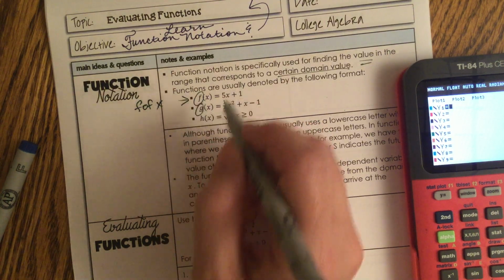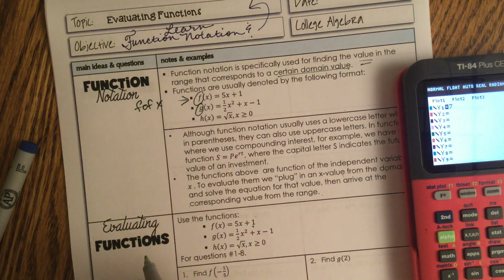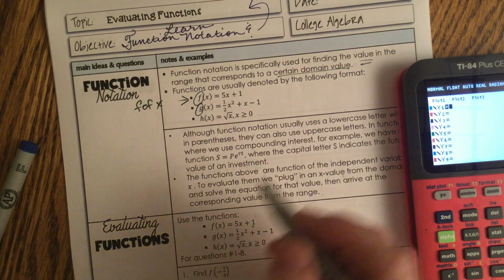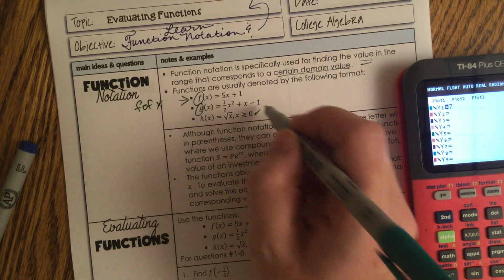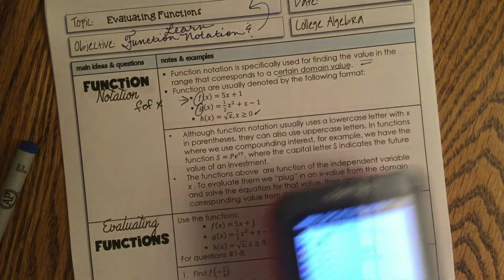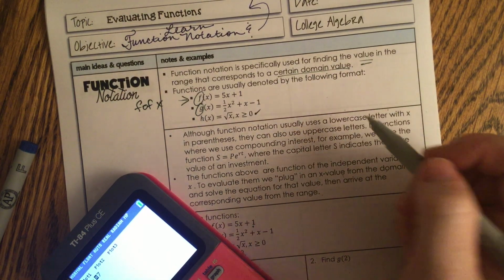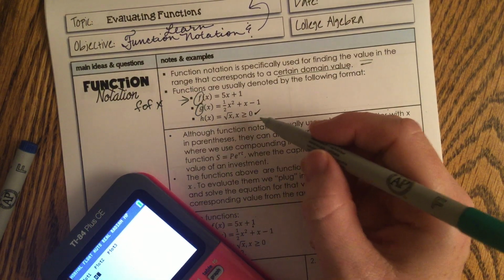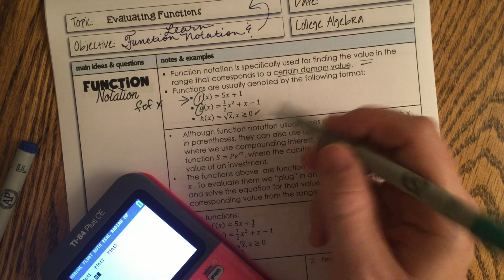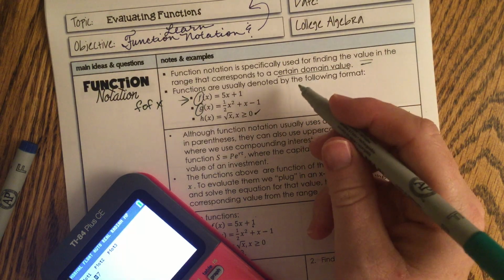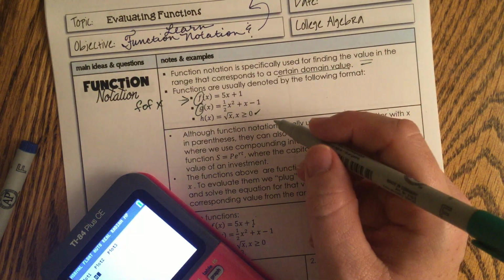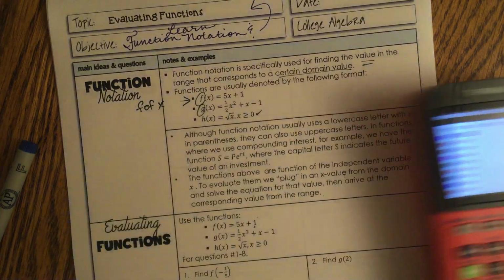And then we have g of x is equal to 1/2 x squared plus x minus 1. H of x is equal to the square root of x for all the x values greater than or equal to 0. The question arose in class, why does it matter that x is greater than or equal to 0? Well, that's only a condition for this particular function, because if you take the square root of a negative number, you get an imaginary number. So we're only going to deal with real numbers.